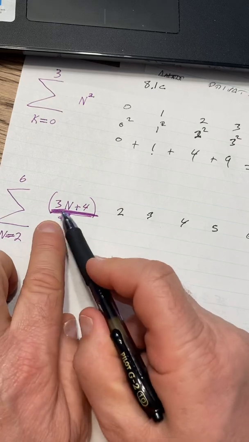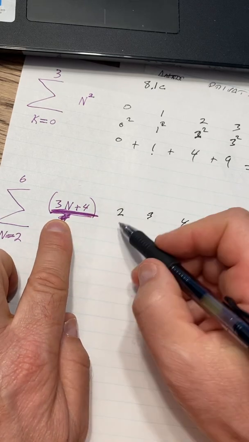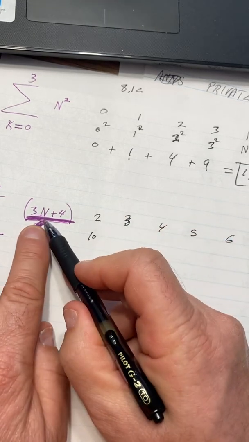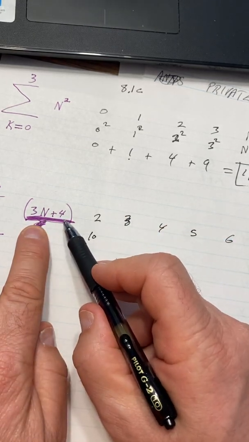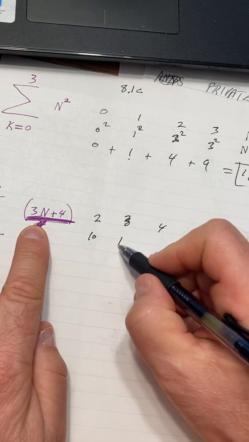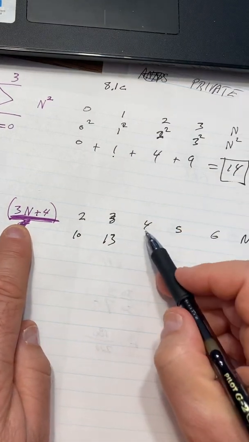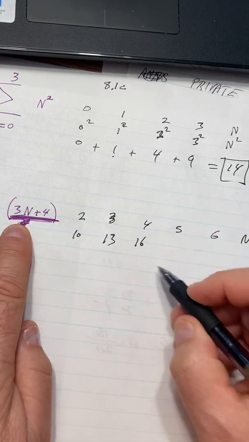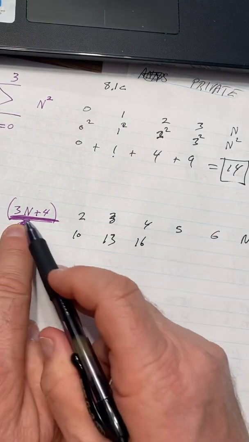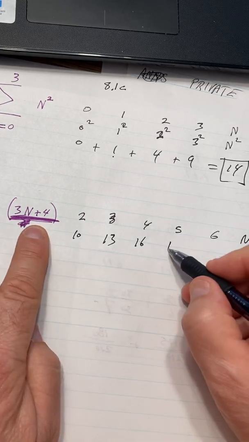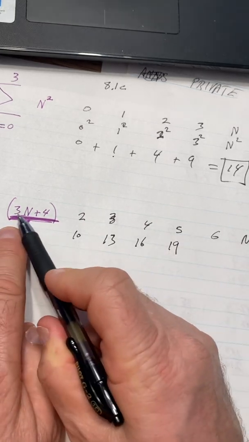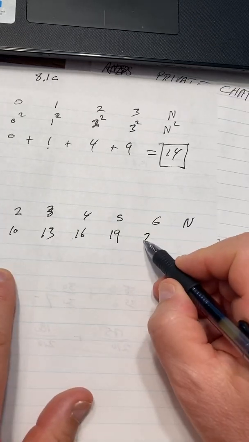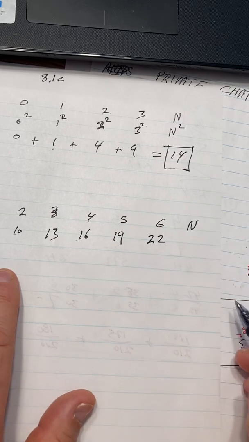When n is 2, 3 times 2 is 6 plus 4 is 10. When n is 3, 3 times 3 is 9 plus 4 is 13. When n is 4, 3 times 4 is 12 plus 4 is 16. When n is 5, 3 times 5 is 15 plus 4 is 19. So that 3 in there just means we're adding 3 each time. 19 plus 3 is 22.